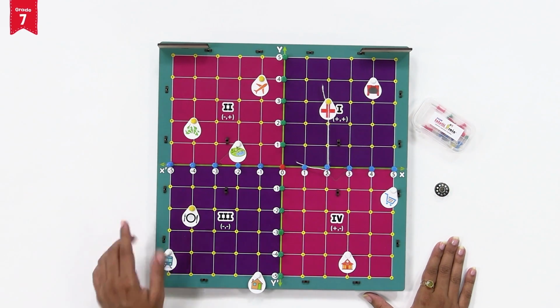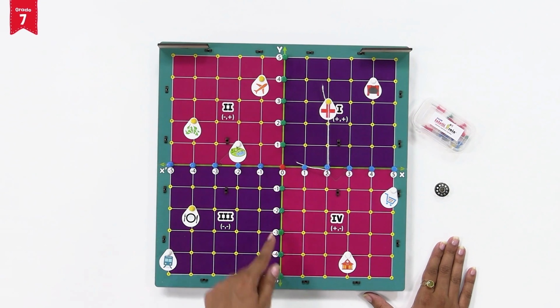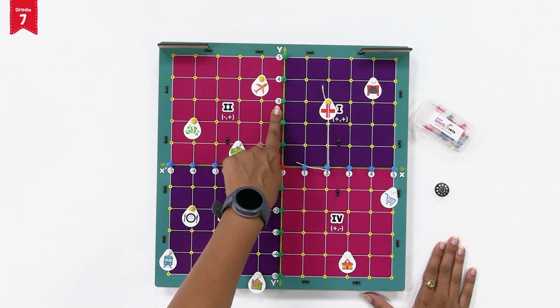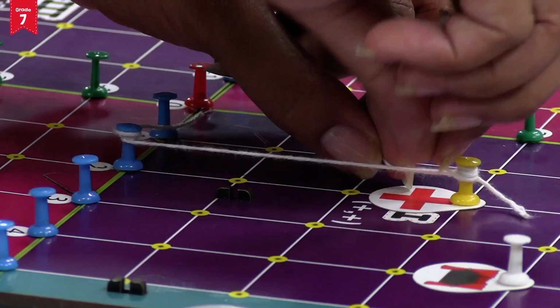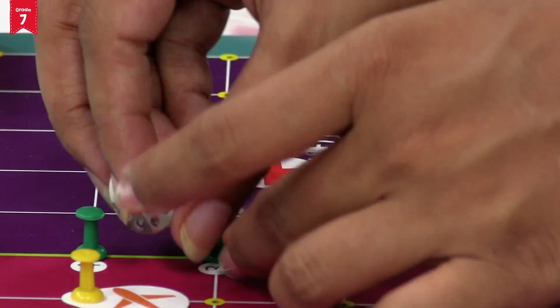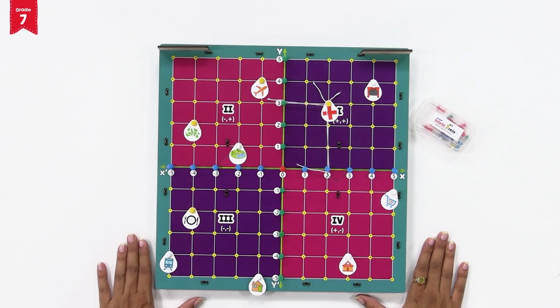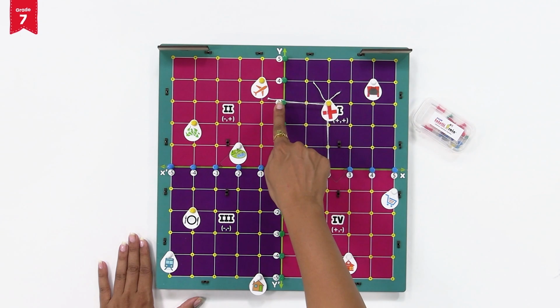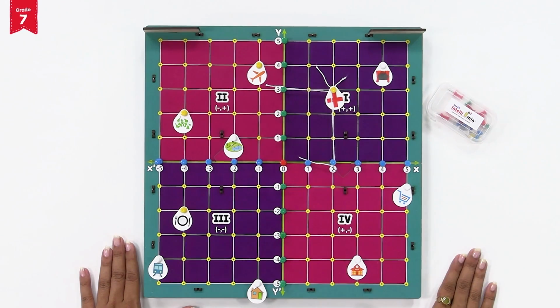Now find the board pin on the y-axis which is perpendicular to the hospital. It is 3. Now tie the thread. Superb. By doing this, we have actually found out the coordinates of the hospital. The x coordinate of the hospital is 2 and the y coordinate of the hospital is 3. Therefore, the ordered pair of hospital becomes (2, 3).